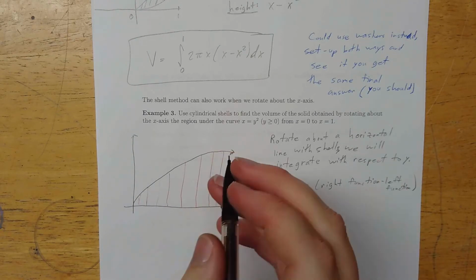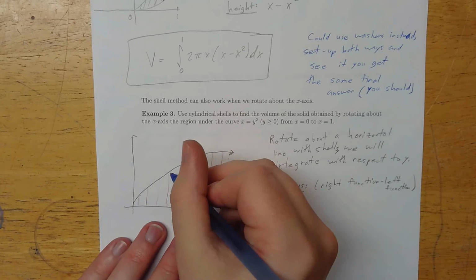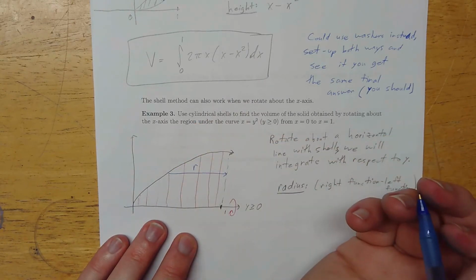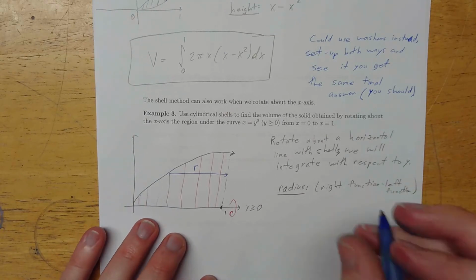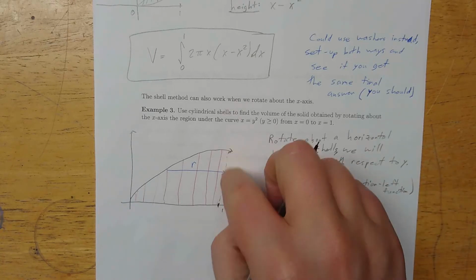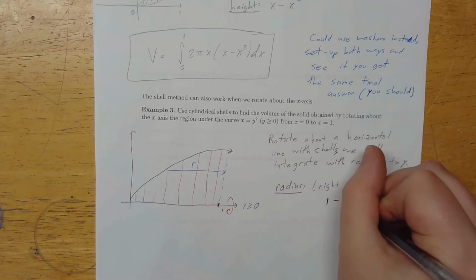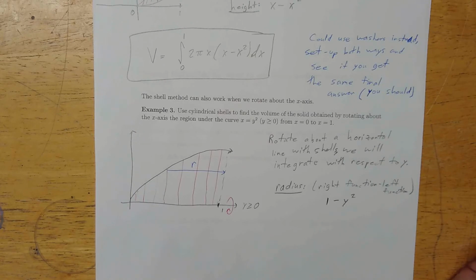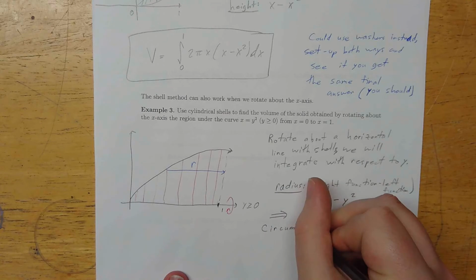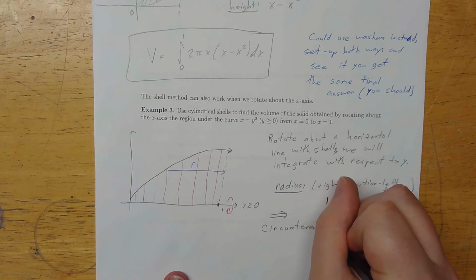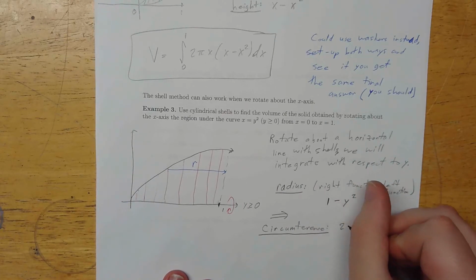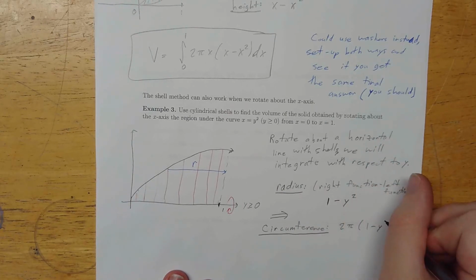So in this case, here is our radius, and it ends up being equal to 1, since we have this solid line of 1 here, minus y squared. And this means that our circumference will be equal to 2 pi times 1 minus y squared.